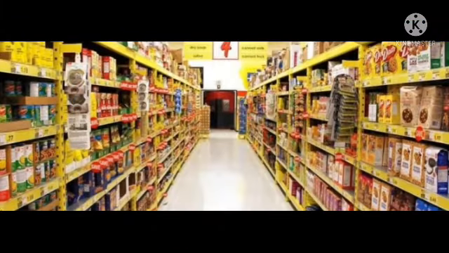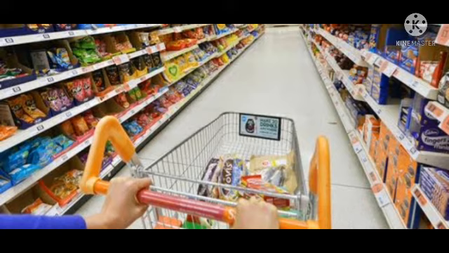So, a person named Mr. Arun is running a departmental store and he buys goods at a lower rate from the wholesalers. Then he sells these goods to the customers at a higher rate. Here, the amount paid by the shopkeeper, Mr. Arun, to the wholesalers is called the cost price.